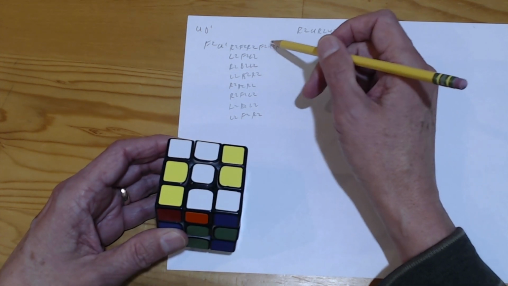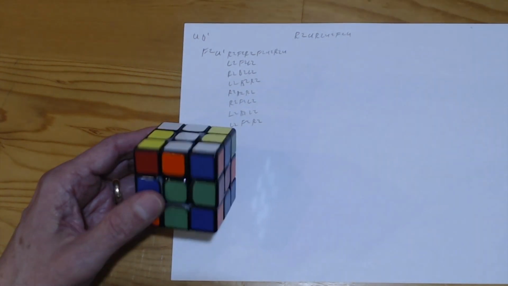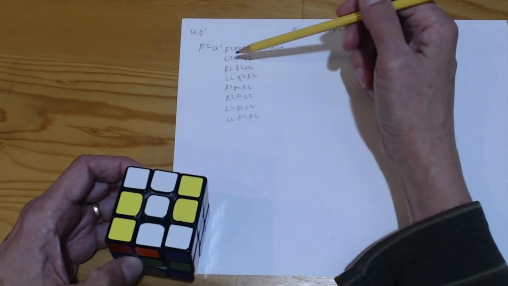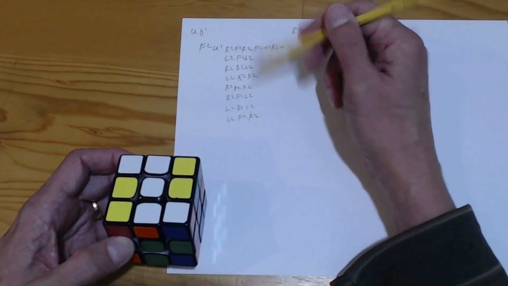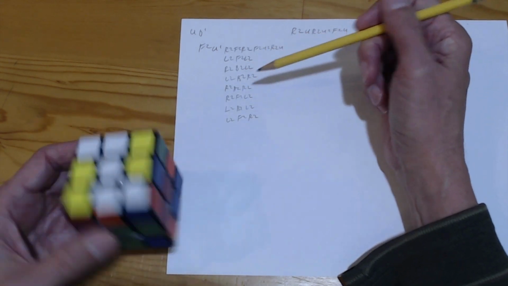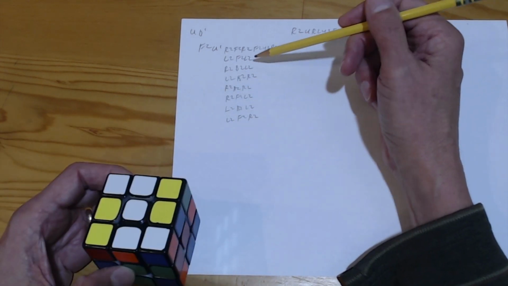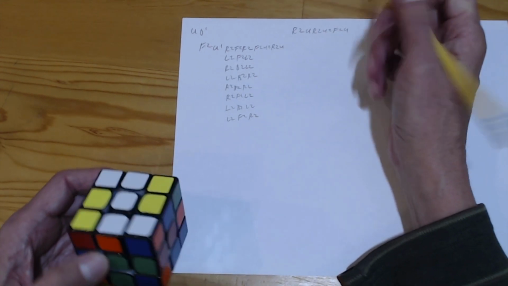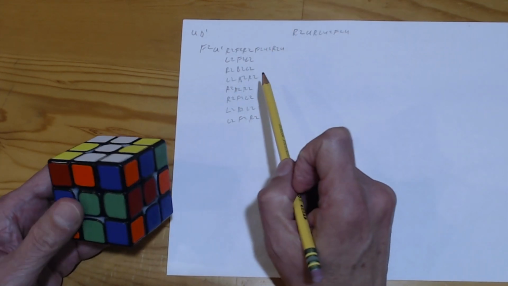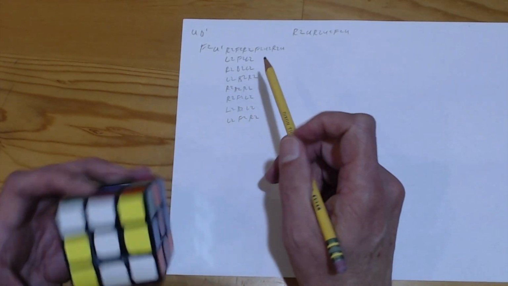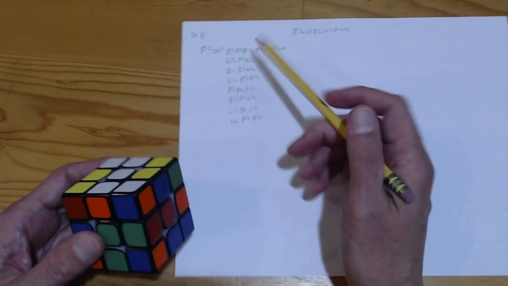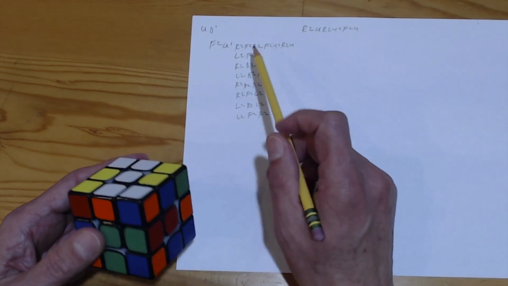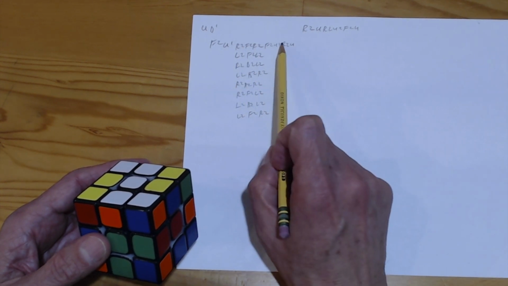F2, U2, R2, U, possibly widen. So you could try all those if you want, or just pick the ones that look like they form good pairs. But notice these are all 9 moves, and I'm going to put my cutoff at 10, which means I actually have one more free move that I can use.